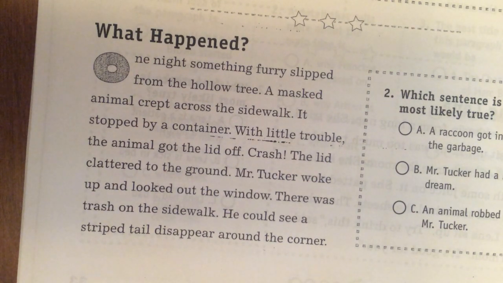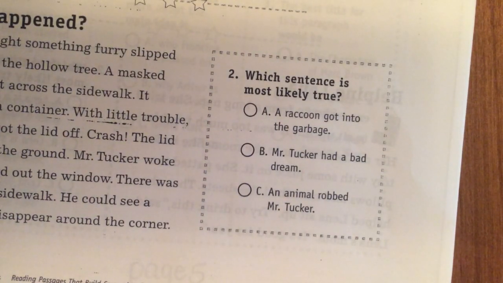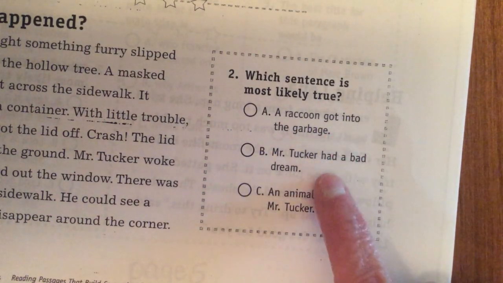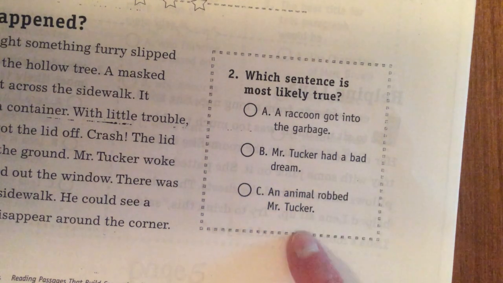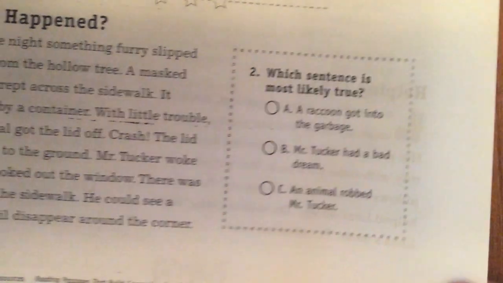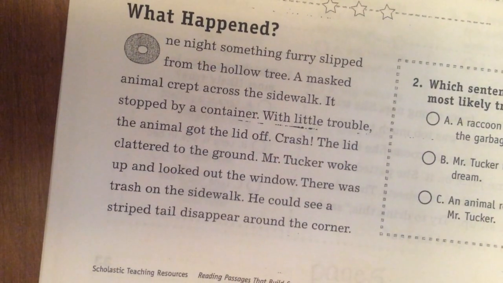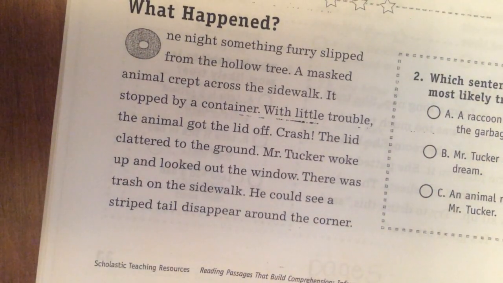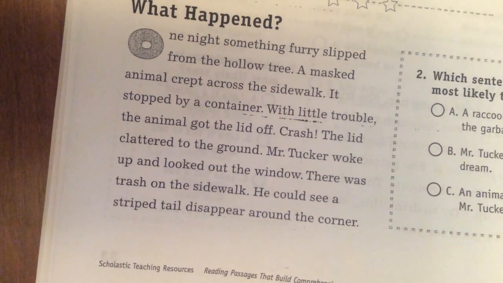Now, I bet some of you are thinking, oh, I know what that animal is right now, don't you? So which sentence is most likely true? A raccoon got into the garbage? Mr. Tucker had a bad dream? Or an animal robbed Mr. Tucker? So use your inferencing skills. What the text says, what you already know in your head and your background, and then make your inference. Color it in.